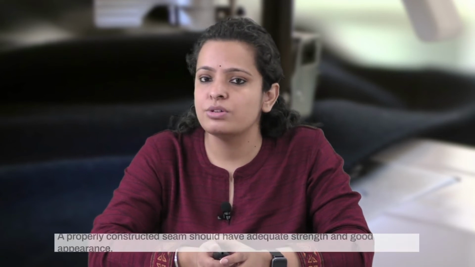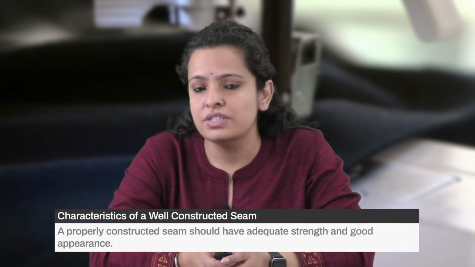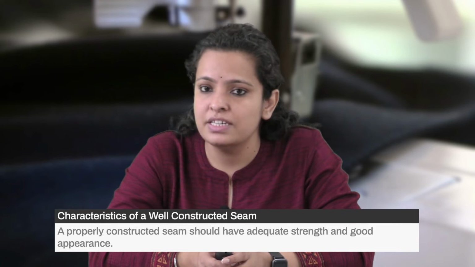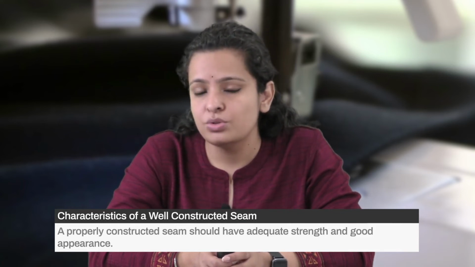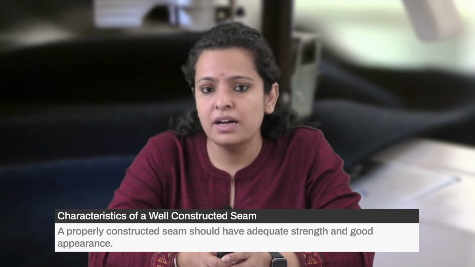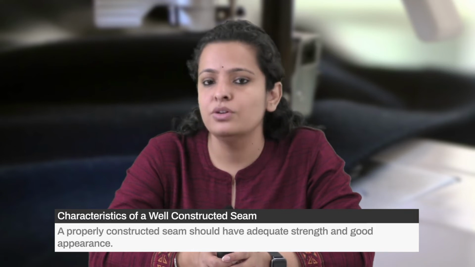Then the characteristics of a well constructed seam. How will you judge that this particular seam is a well constructed seam and it should be used for the construction of the garment? A properly constructed seam should have adequate strength and good appearance.